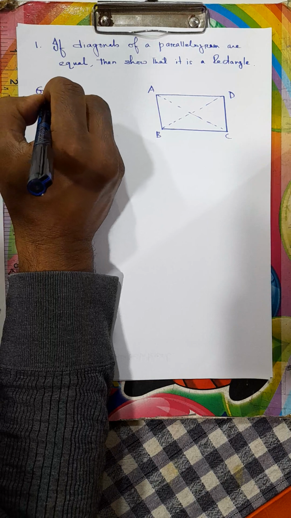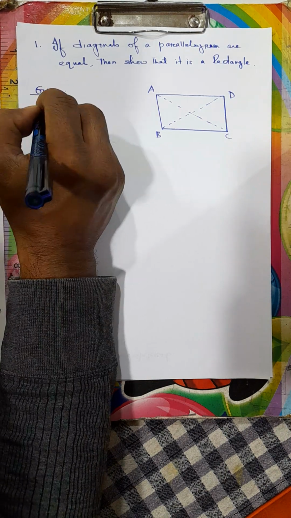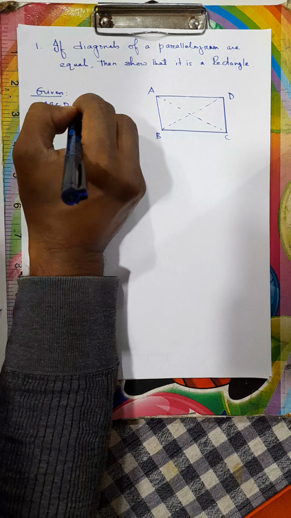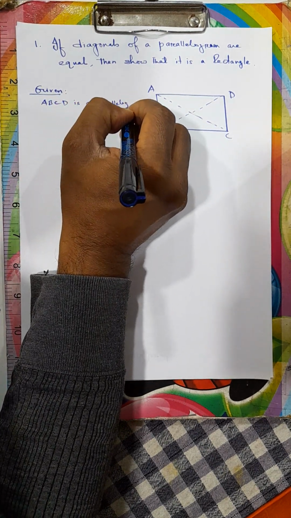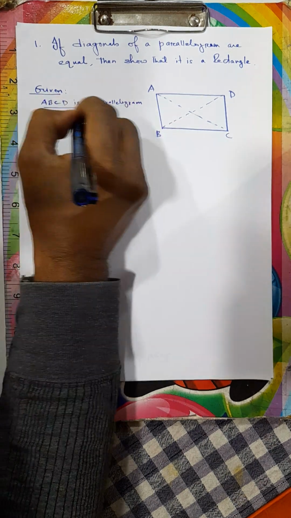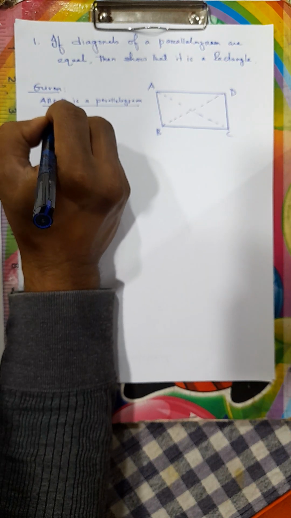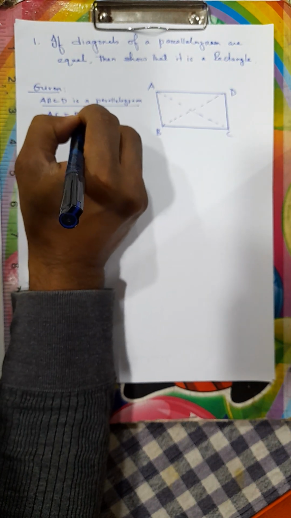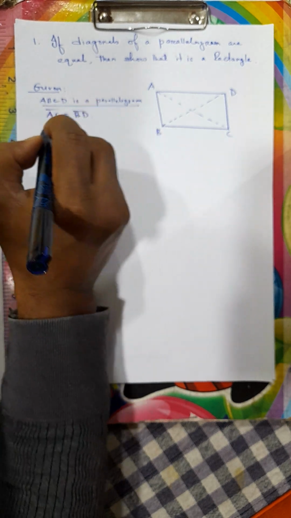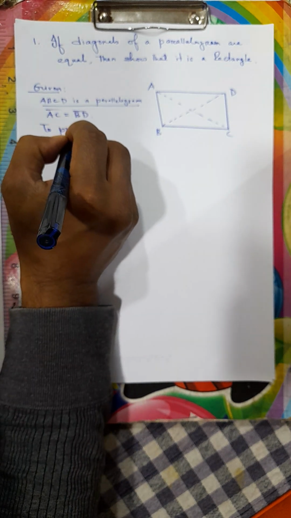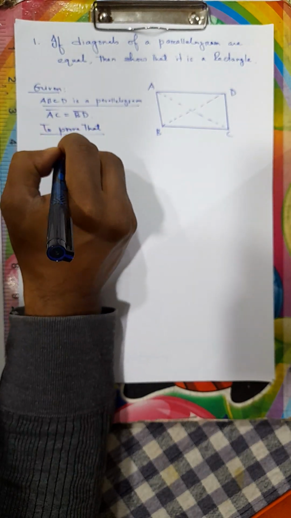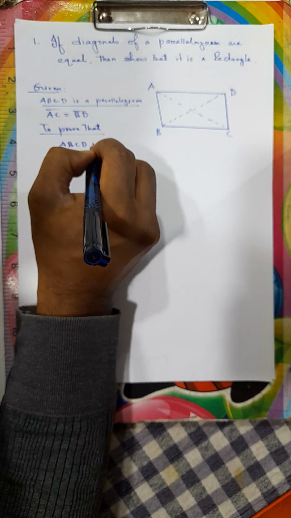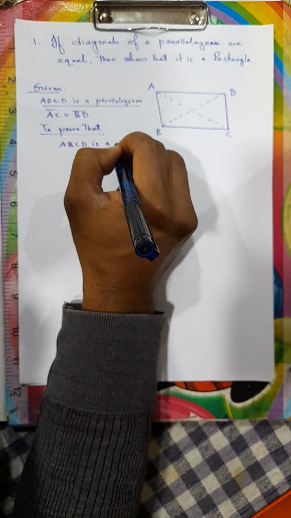So given: ABCD is a parallelogram, right? And AC equal to BD, diagonals are equal. To prove that ABCD is a rectangle.